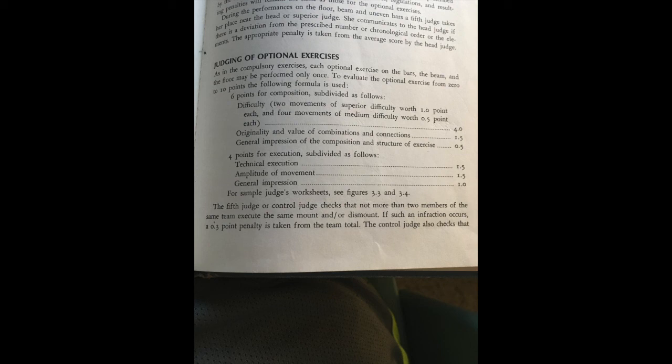Interestingly, there were some rules governing the team as a whole. There was a 0.3 penalty for the team if more than 2 members used the same mount or same dismount. And on the vault, no more than 4 vaults could be the same out of the 12 vaults total that would have been performed in the optionals round. So I'm assuming that there were probably 6 gymnasts on a team, and they each performed 2 vaults. And that's where the 12 total came from.